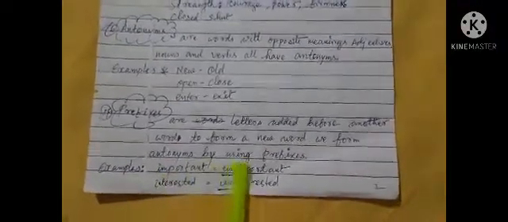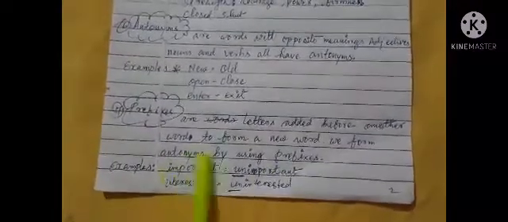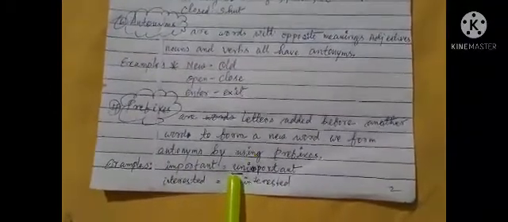We form antonyms by using prefixes. For examples, important, unimportant. Here important is a word and we have added the prefix un as unimportant. Interested, uninterested.